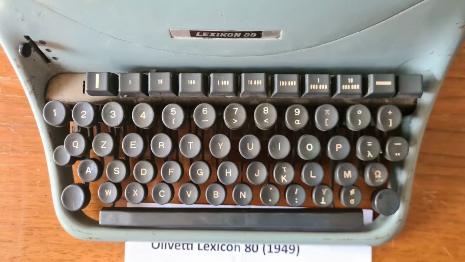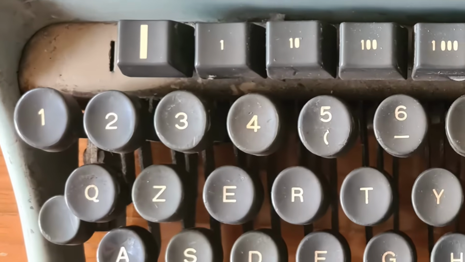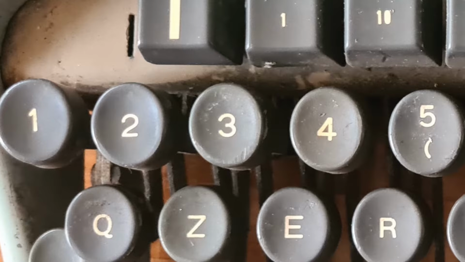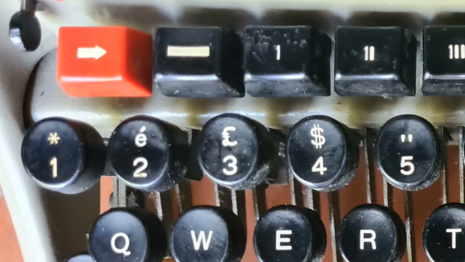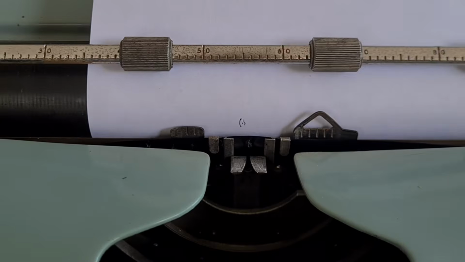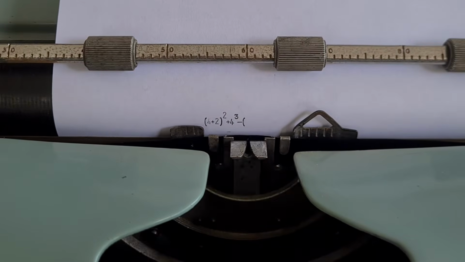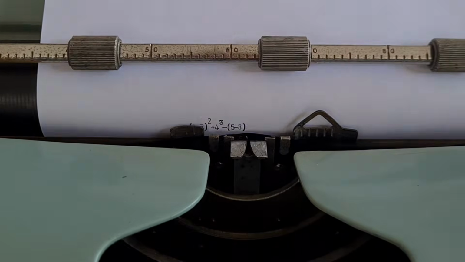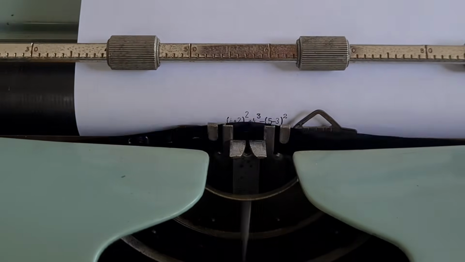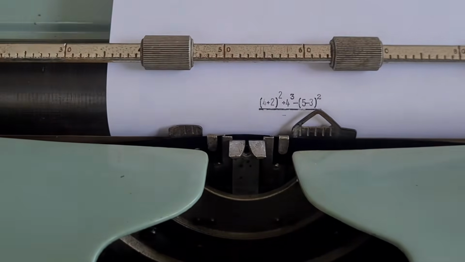Let's start with this. You can notice that in buttons from 1 to 4 there is only the number and not also a symbol as usual, like this. It's not an error. With the uppercase you type the number. With the minuscule you type the exponentiation. Let's write a formula with this.